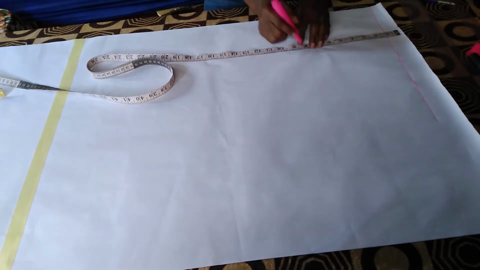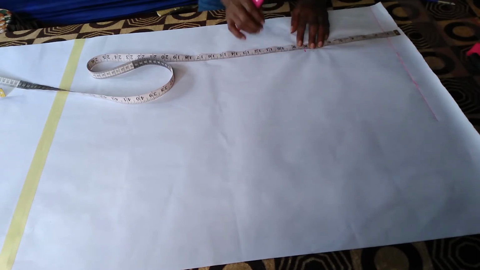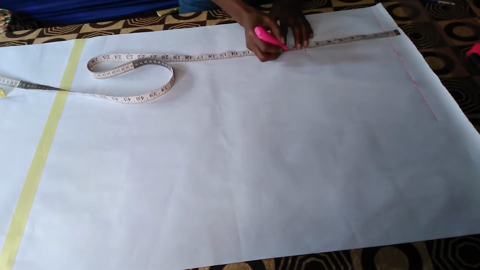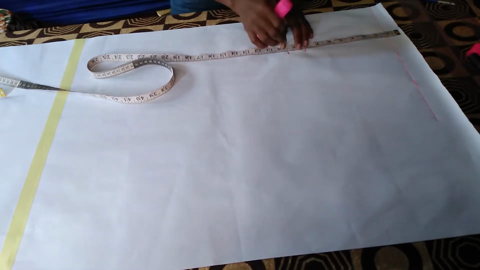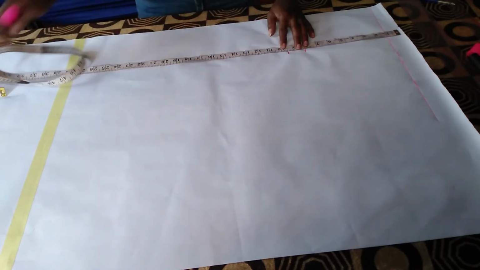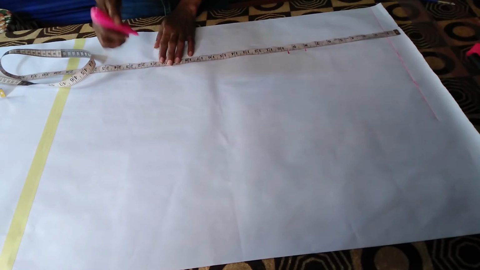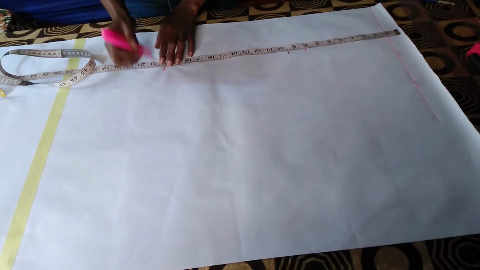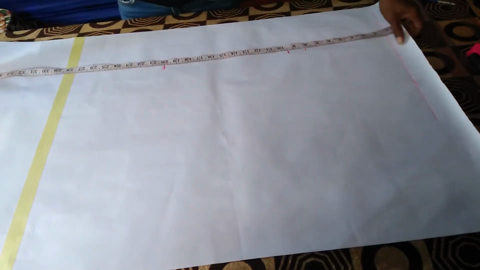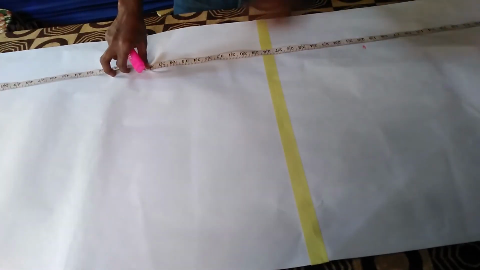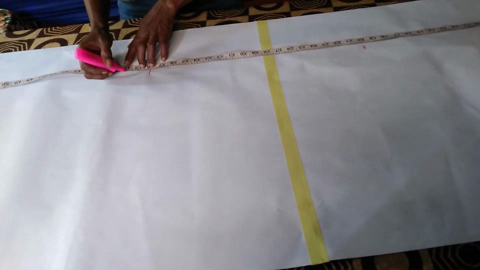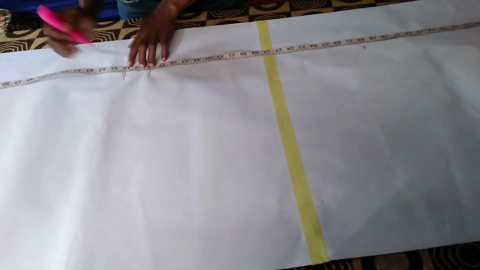Now here is our 8 inches here. That's our hip line. Then our crotch measurement is 9.5 inches, which is here. Then our knee measurement is 20 inches. These are knee measurements. Then the full pant length is 38 inches, then 2 inches for hemming allowance.